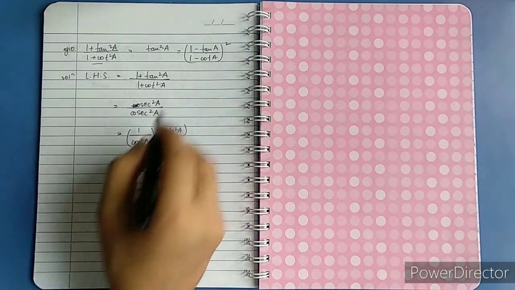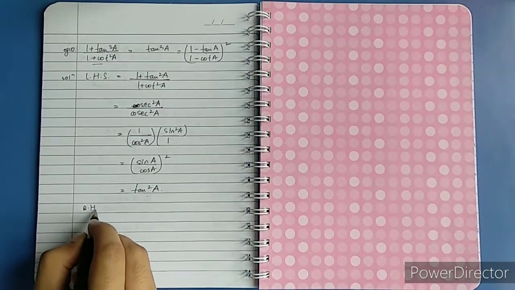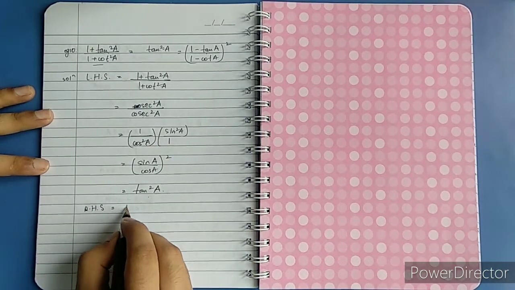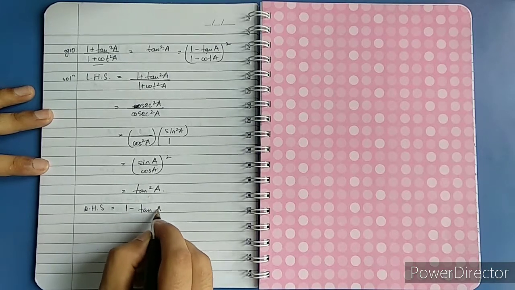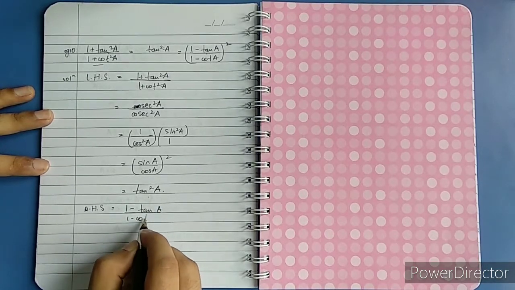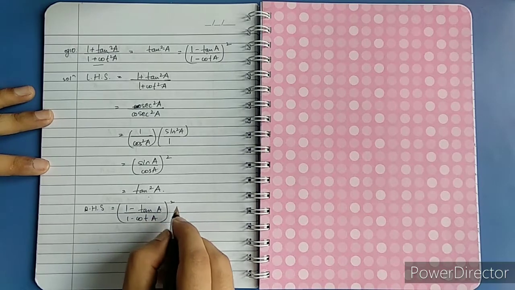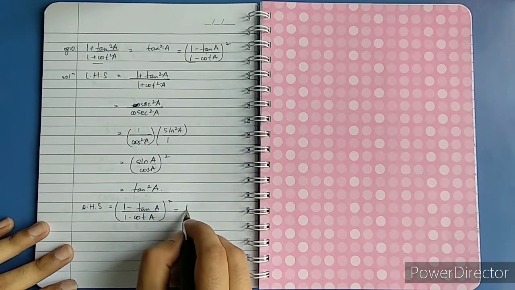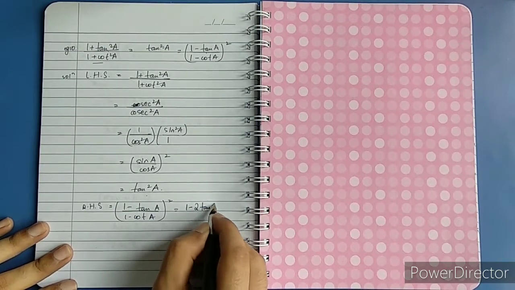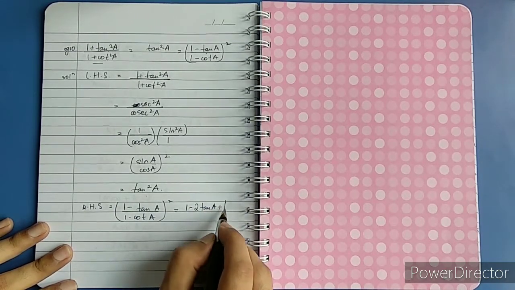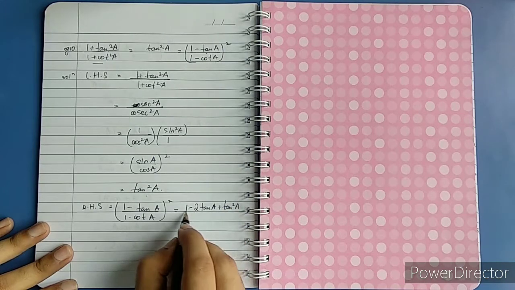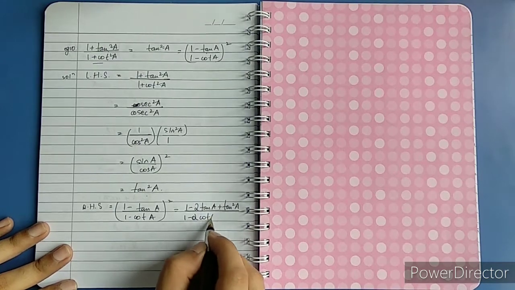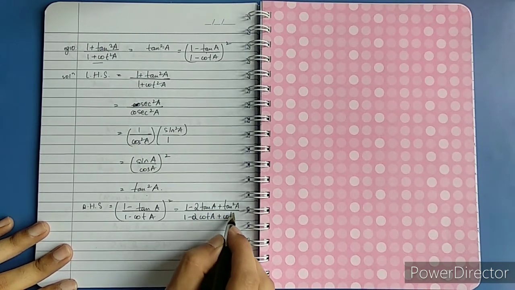Say I take the right hand side. This is equal to ((1 minus tan A) by (1 minus cot A)) whole square. I am taking this portion over here to solve this. So this is equal to (1 minus 2 tan A plus tan square A) by (1 minus 2 cot A plus cot square A).